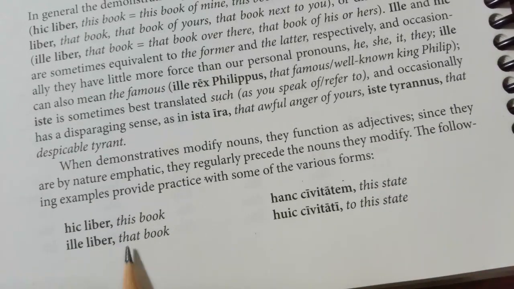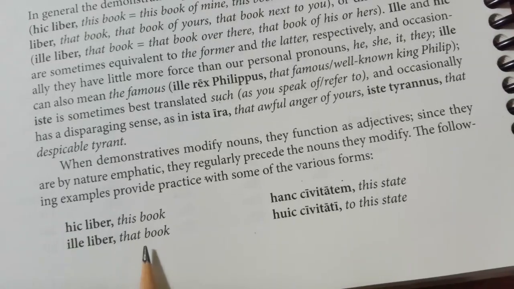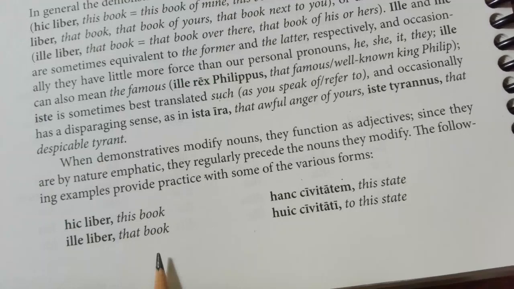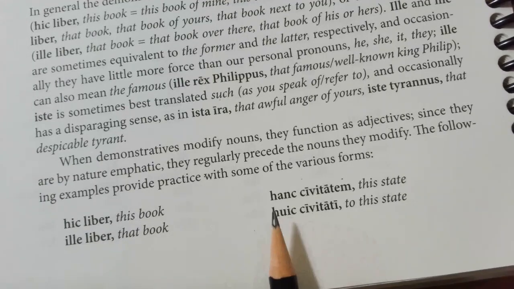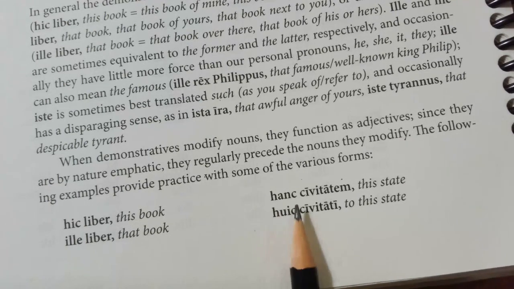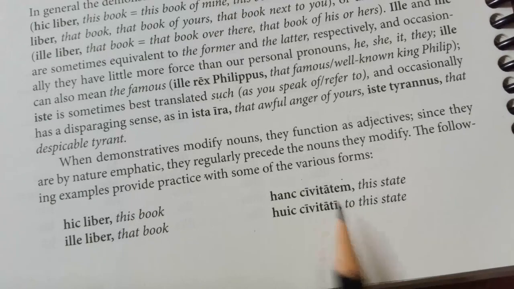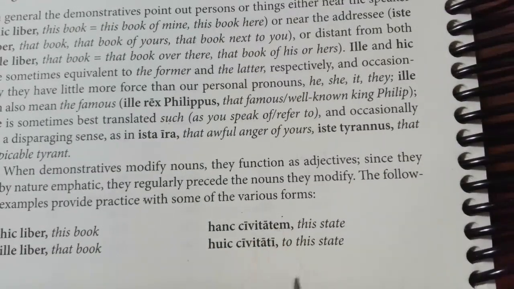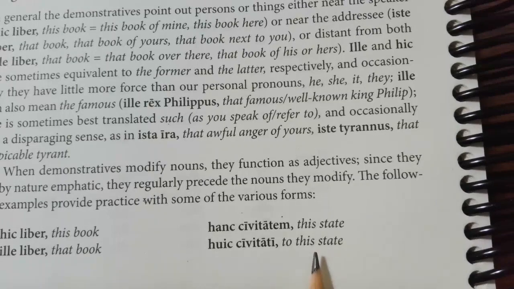So ille liber, that book, right? And then if we were to say iste liber, it would be that book of yours, probably a bad book, right? Why do you read iste book, right? Iste liber. All right. So hanc civitatem, okay? This state, that's going to be the direct object though, right? Accusative. And then huic civitati, dative, to this state, right? All right, let's flip the page real quick.